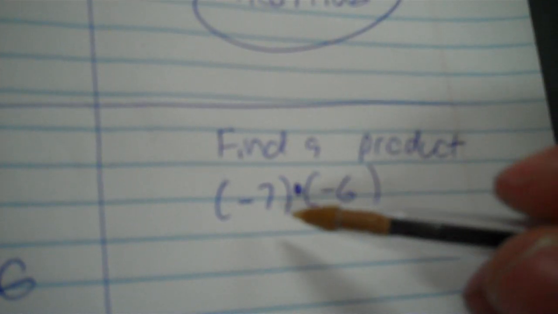So I got -7, -6, that's multiplication. Negative times a negative is a positive, and then 7 times 6 on a calculator is 42. Okay, next one, 4, -2. So that means 4 times, the parentheses means times, okay? Positive times a negative is always a negative, and 4 times 2 is 8.